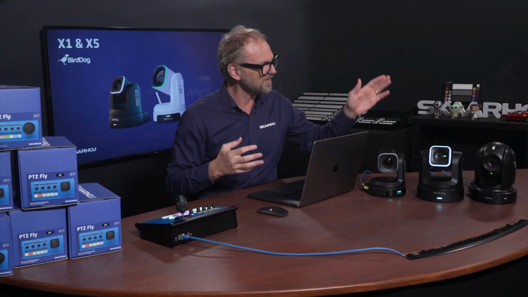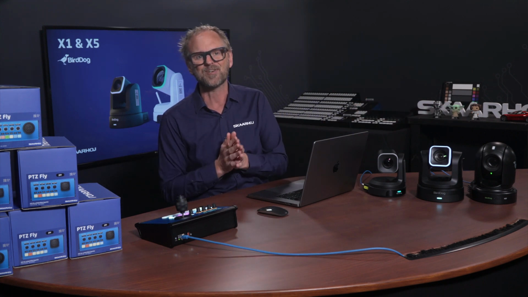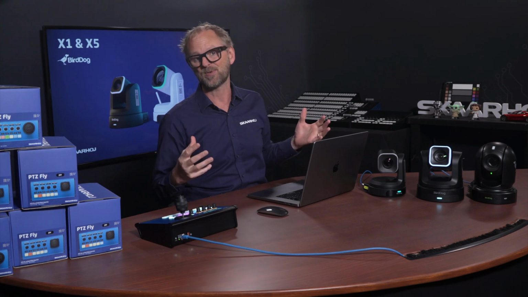And it's not just for the latest X1 and X5 Ultra cameras, it is also for the trusted favorite, the P200. And this is still work in progress, but we're excited to share it because it has huge potential.